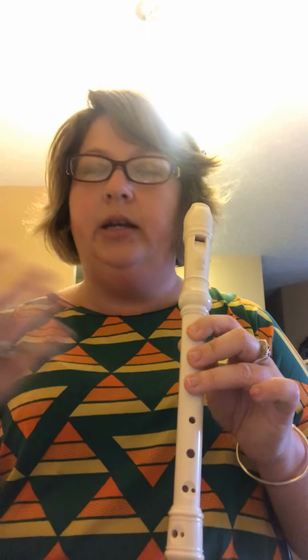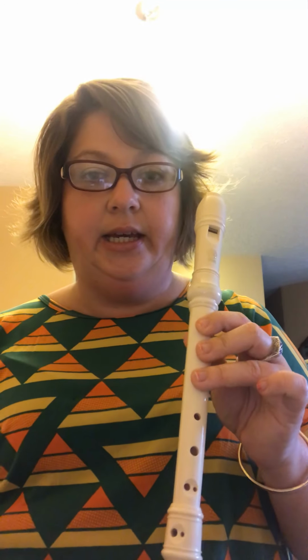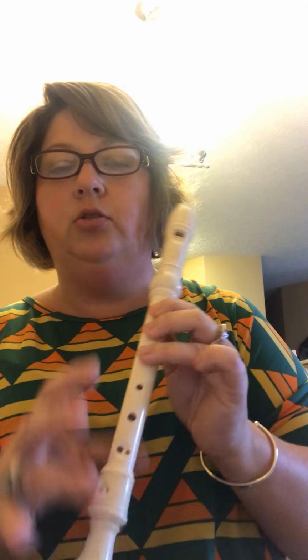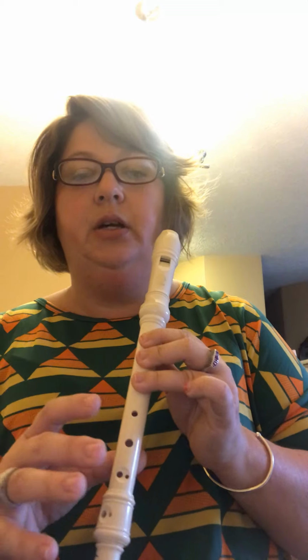So your right hand isn't going to be doing anything in this song besides holding the recorder from the back or maybe from the bottom. But remember, don't let your fingers cover any holes down here because that will affect the song.